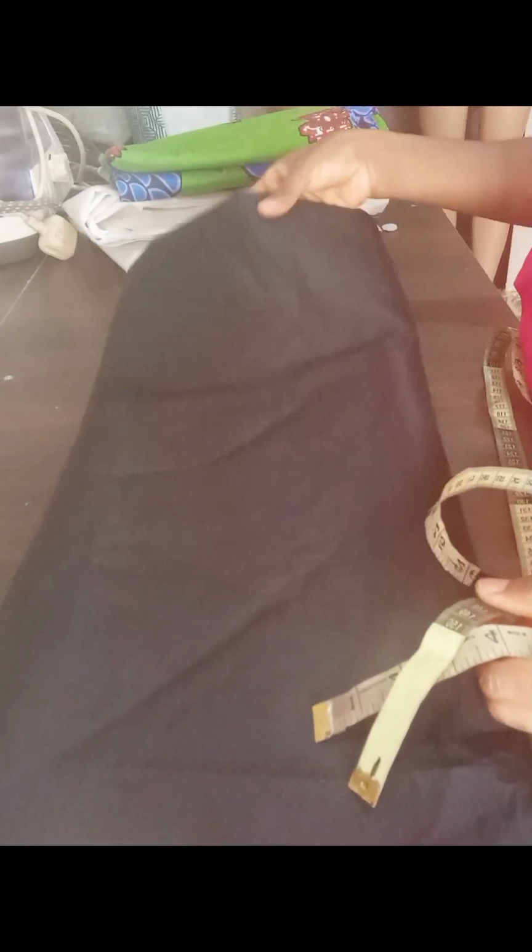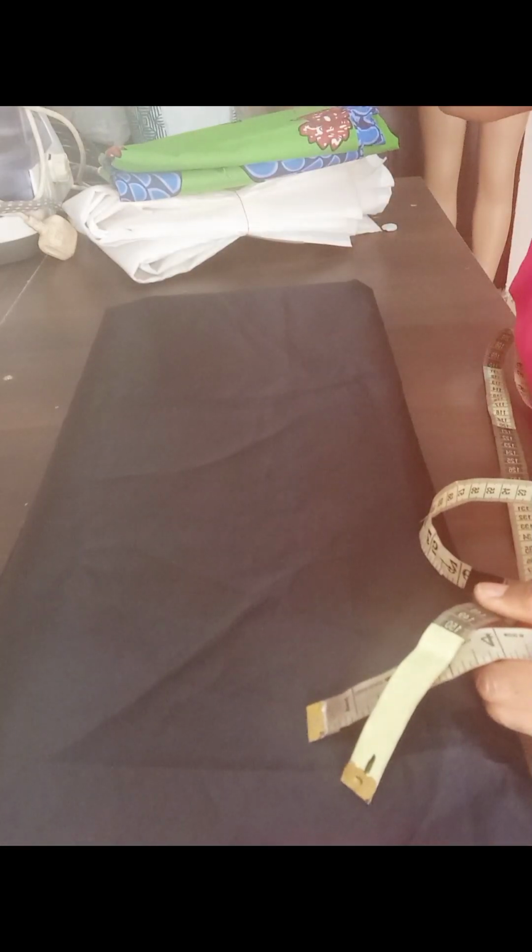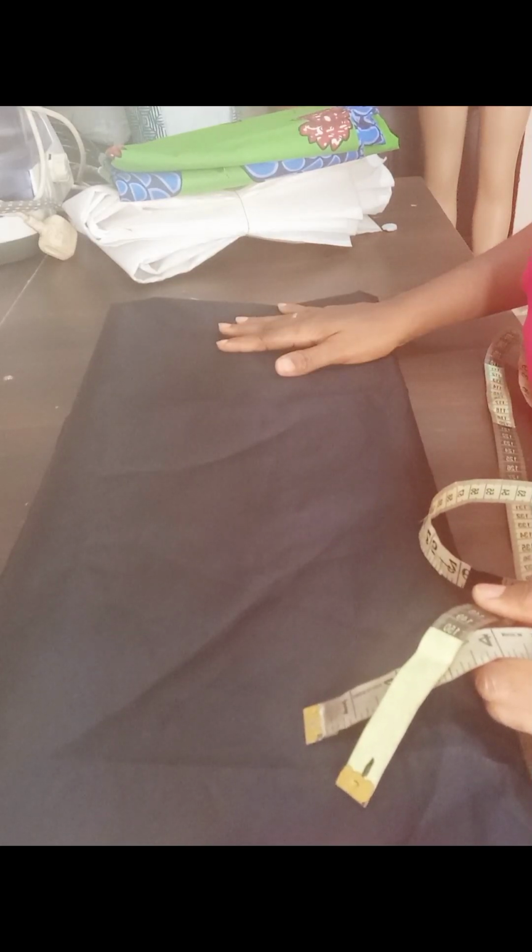Mine is 12 panels and her round waist is 36. So I will divide 36 by 12. That will give me 3 inch.